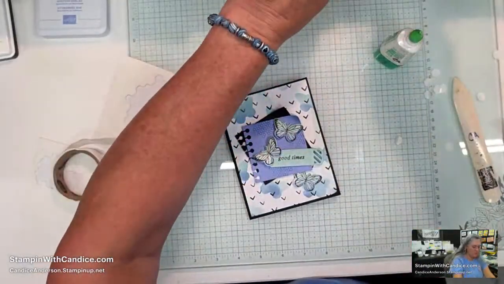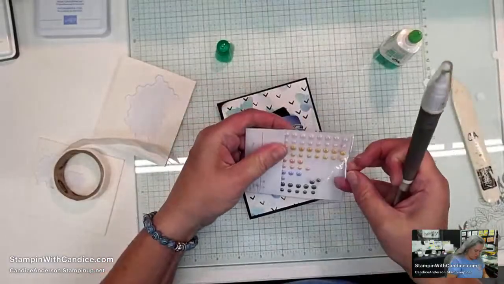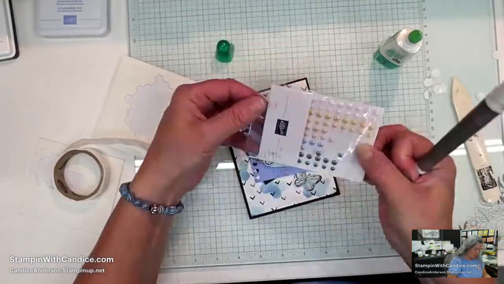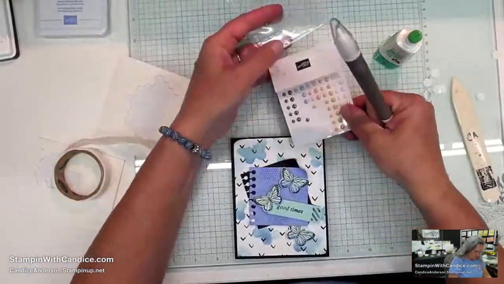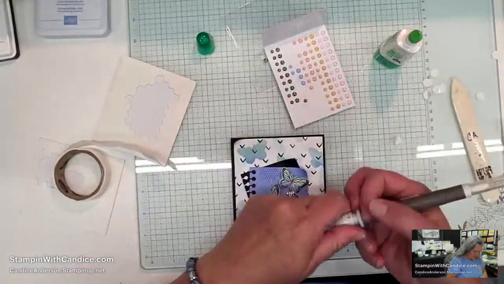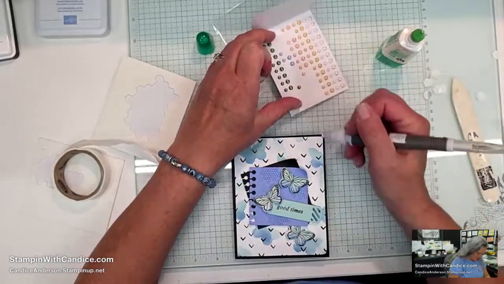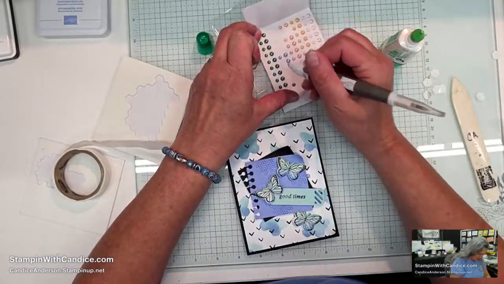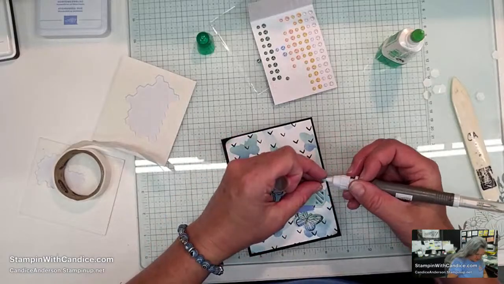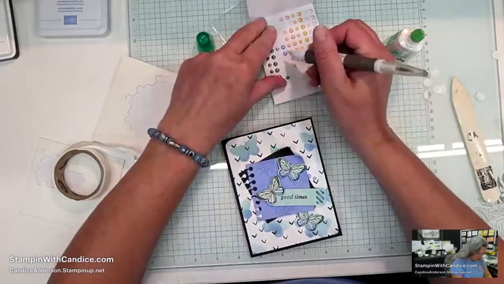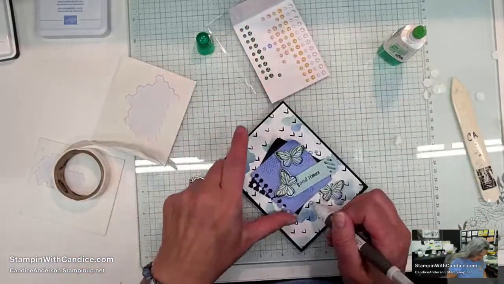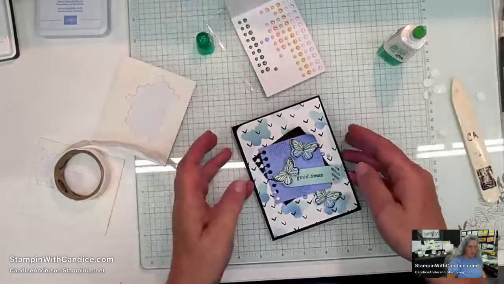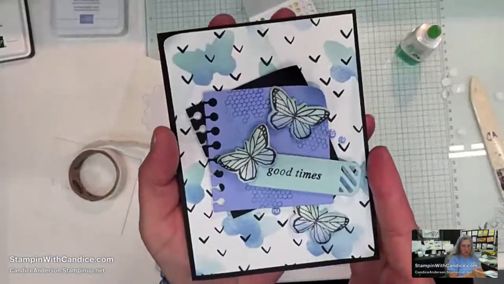And we're going to finish it off with some of the new In Color shimmer dots. They're shiny though, so they're really pretty. And you can see I've already used a whole bunch of them. And let's see, just gonna add a couple on here like so, maybe. Again, never likes to work quite right when you're doing it live. So there we go. There is our finished card.